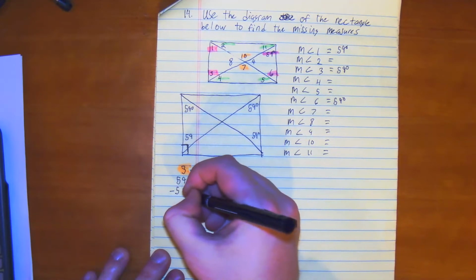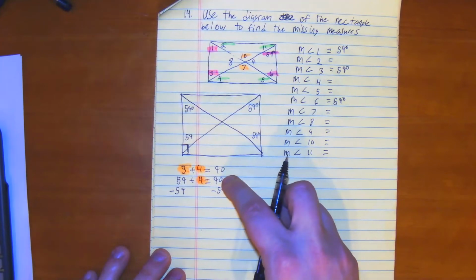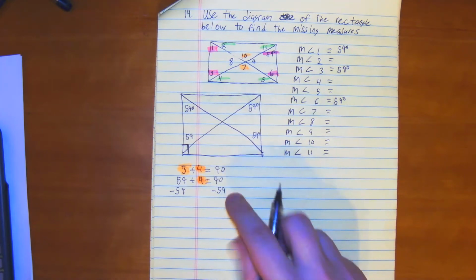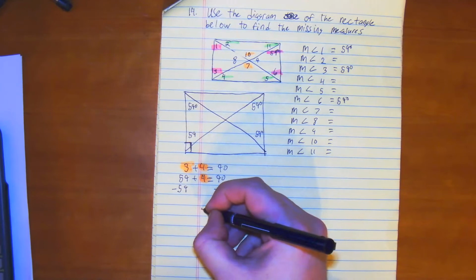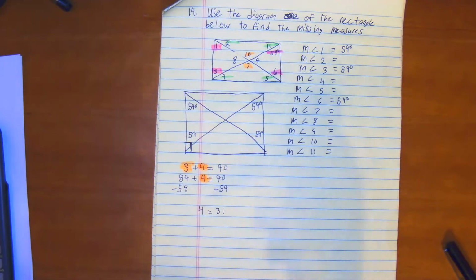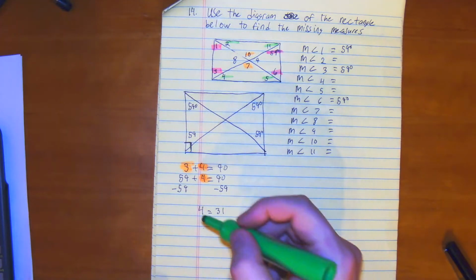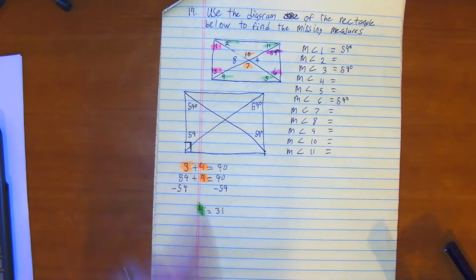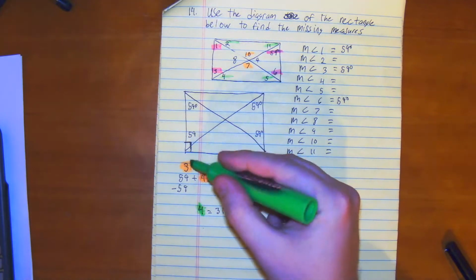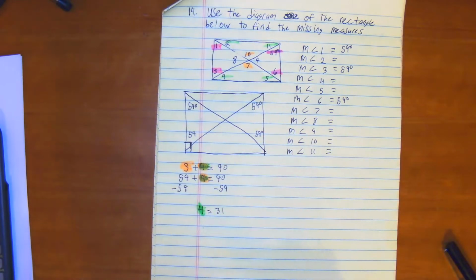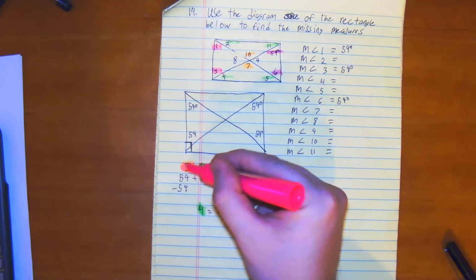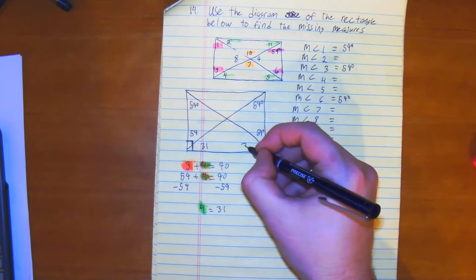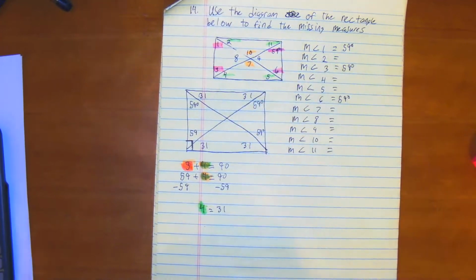We subtract 59. Subtract 59. 90 minus 60 would give us 30, so this would be 31 is equal to 4, our green number 4. I just wanted to make sure that we knew those are variables, so maybe I'll just highlight it. It'll be a horrible color. Green, green. And then we have right here, this is our pink right here. Okay? So 4 is equal to 31. So that means this is 31, this is 31, this is 31, this is 31.